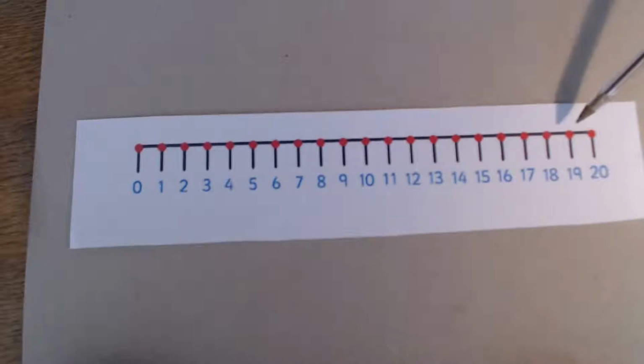Okay, so listen to the question. I'm not asking you what the answer is. I'm asking you, if I'm going to take away 7 and I've done one jump, my first jump, what number would I be on? What number would I be on after my first jump?